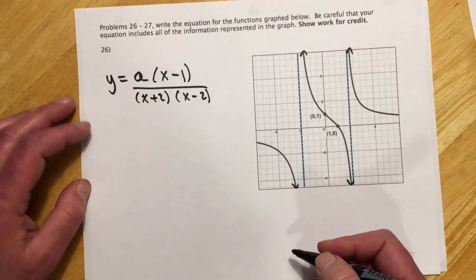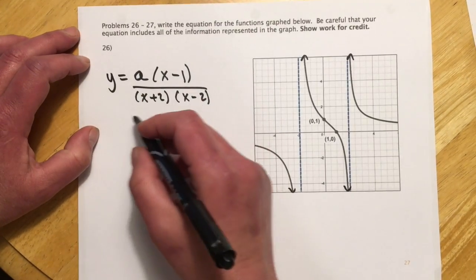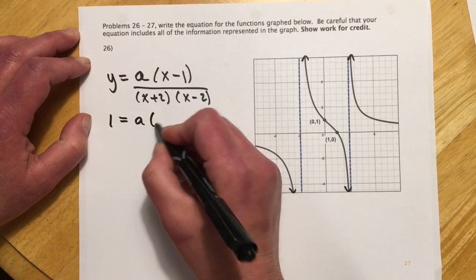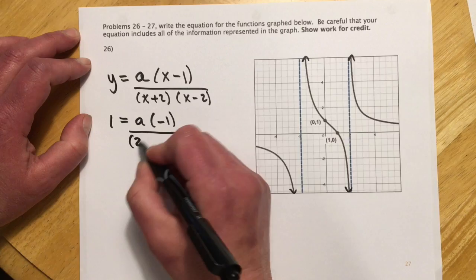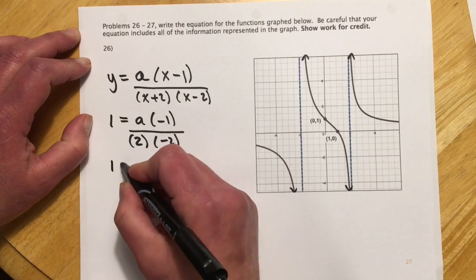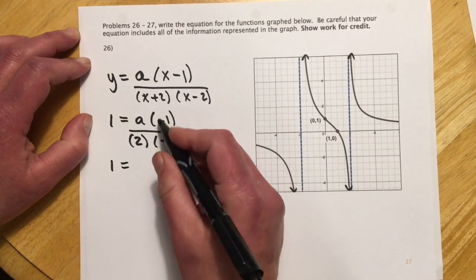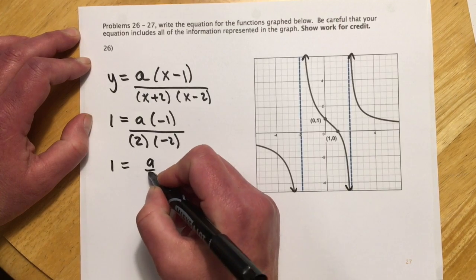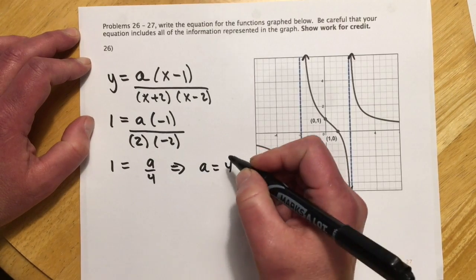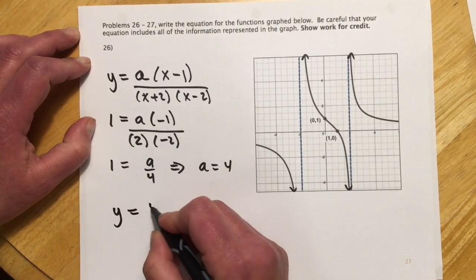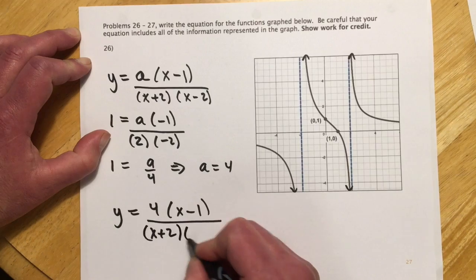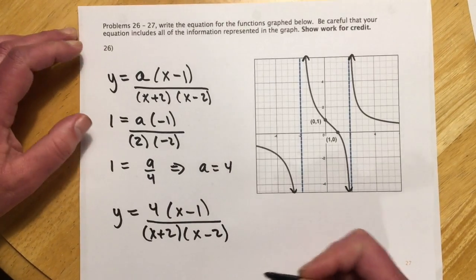With that, then I can plug in my y-intercept and use that to get a. So we know it's at (0, 1), so y is 1 when x is 0, so I'll have a, (-1), (2), (-2). So that would look like 1 equals, we got 2 signs, so it's going to be positive a over 4, and multiplying up, that means that a equals 4. So my equation is y equals 4 times (x minus 1) over (x plus 2)(x minus 2).